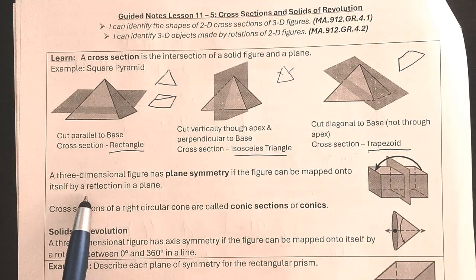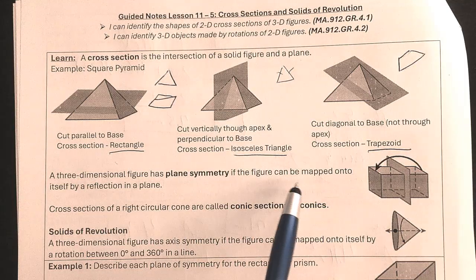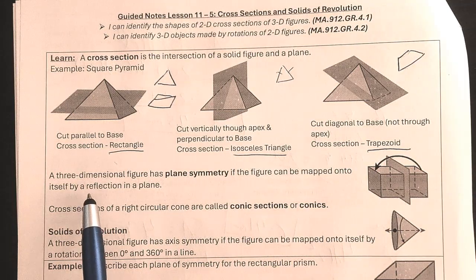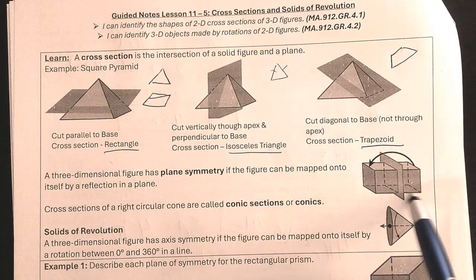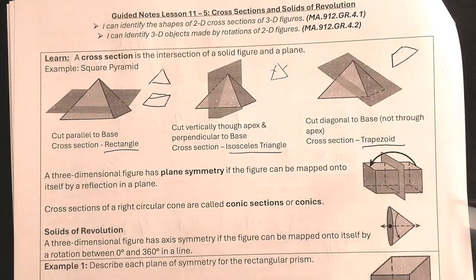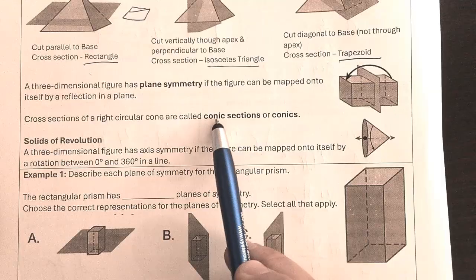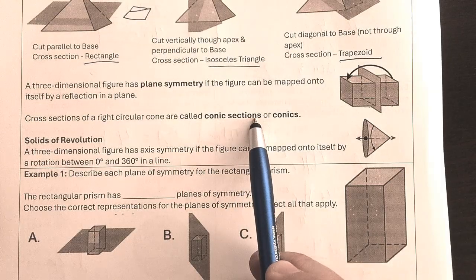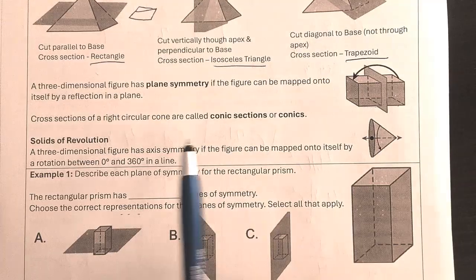All right, so a three-dimensional figure has plane symmetry if the figure can be mapped onto itself by reflection. So if we reflected this over here, if you cut this rectangular cube in half, you'd have two square cubes. Cross sections of a right circular cone are called conic sections, or conics. So that'd be this guy.